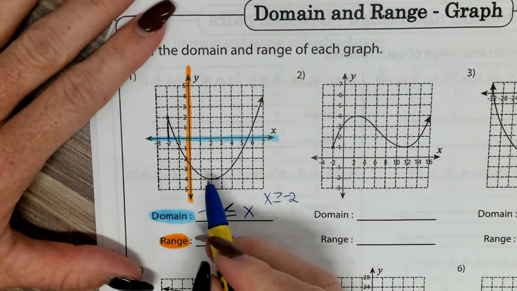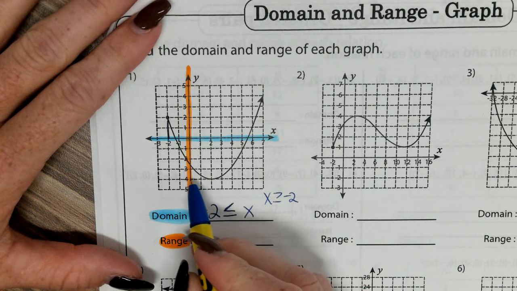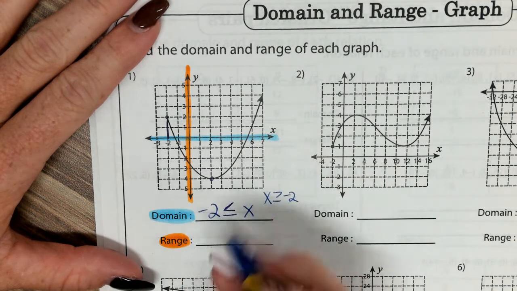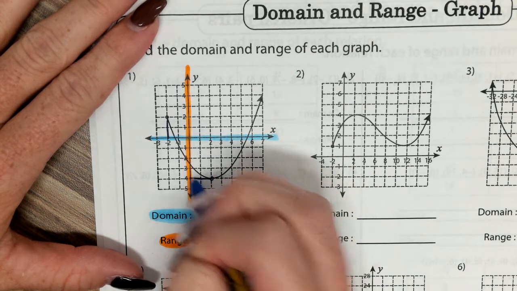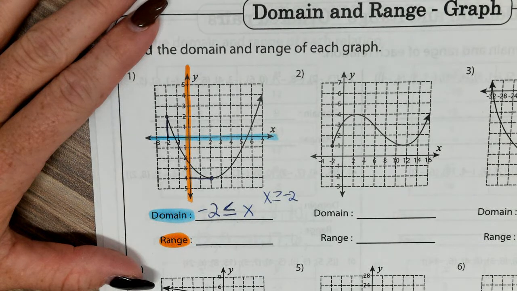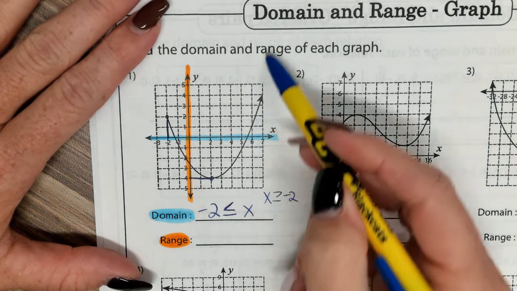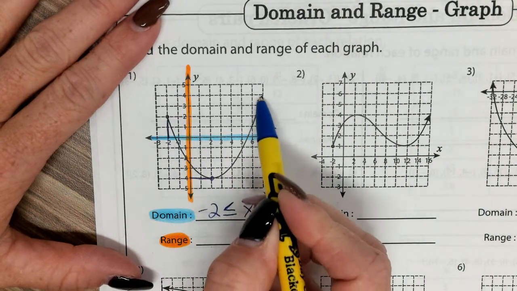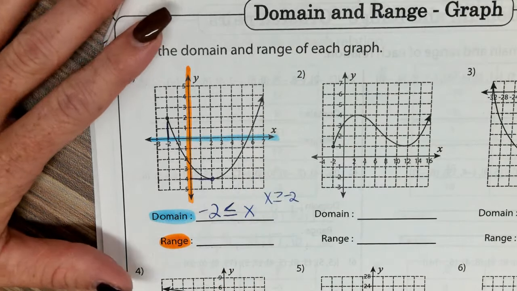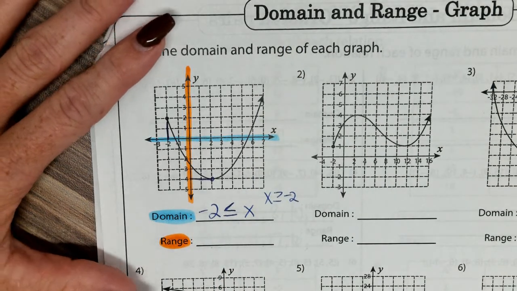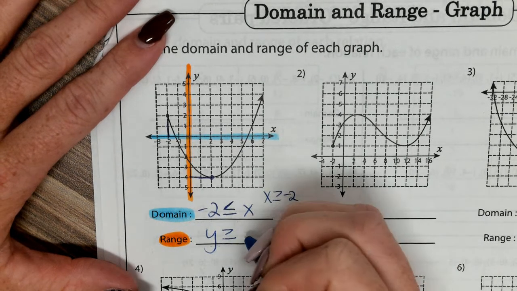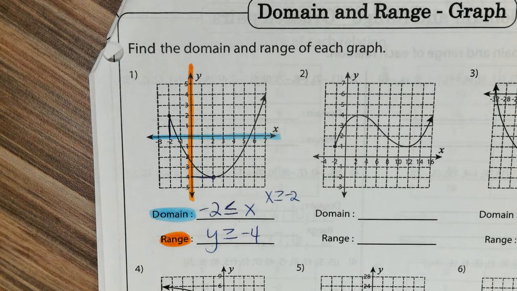What is the lowest spot on the y-axis? Look right here. That's a dot, yes? What is the lowest spot on the y-axis? Okay. Does it keep going forever and ever up? It stops here, but over here it keeps. So, I only have one stipulation, right? Y has to be greater than or equal to what? Negative 4. Could I put negative 4 is less than or equal to y? Yes.